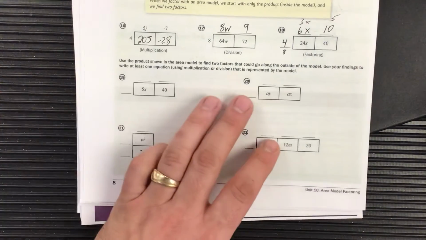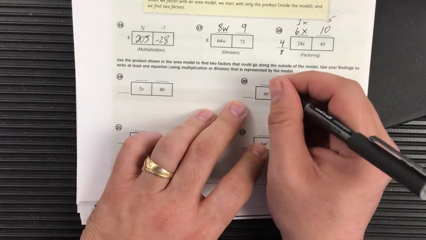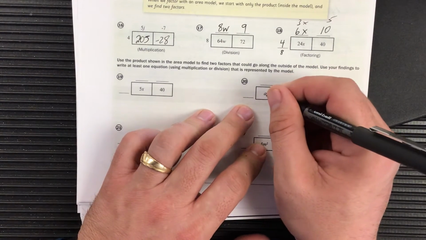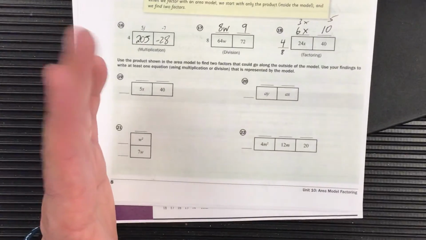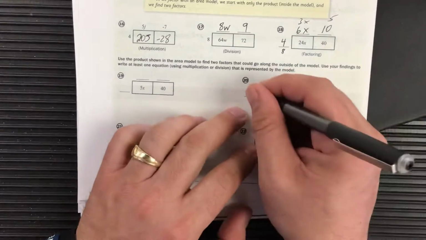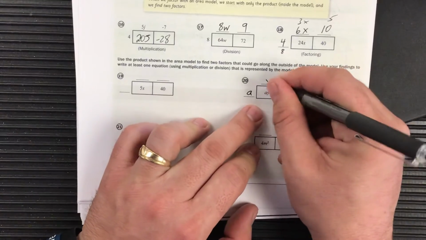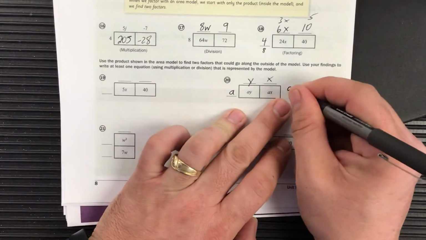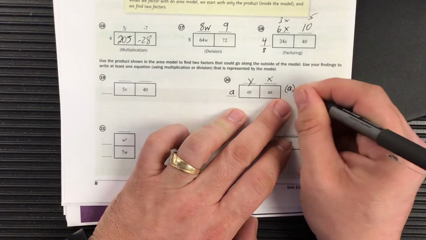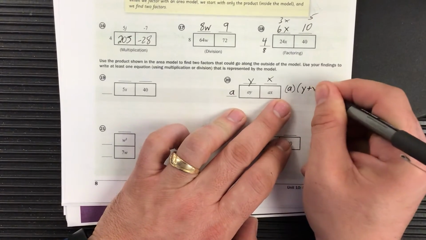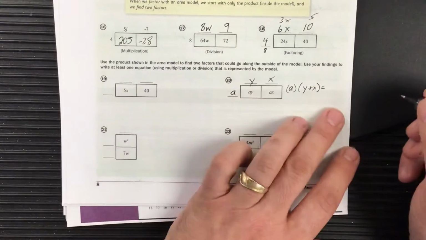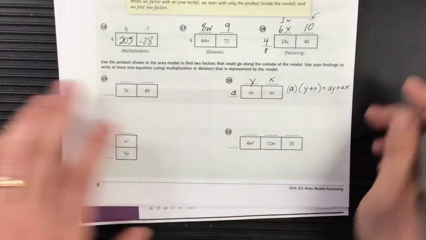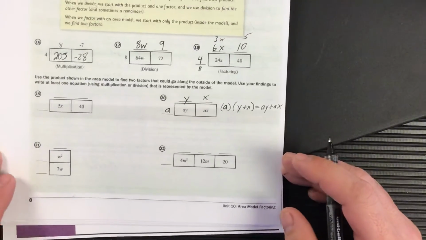20. Okay, what do you got? Oh, you have A on the left side. And then Y and X on the top. All right, now did you write the equations? A times Y plus X equals AY plus AX. Yeah, I gotta make sure you include all the letters.